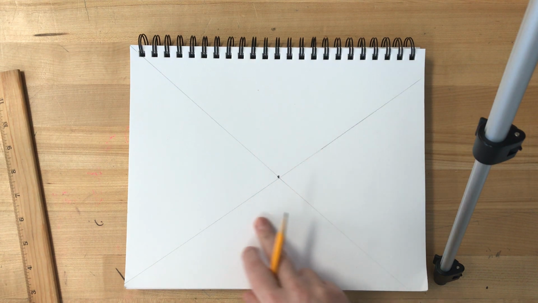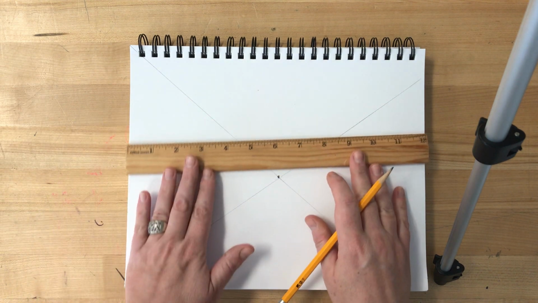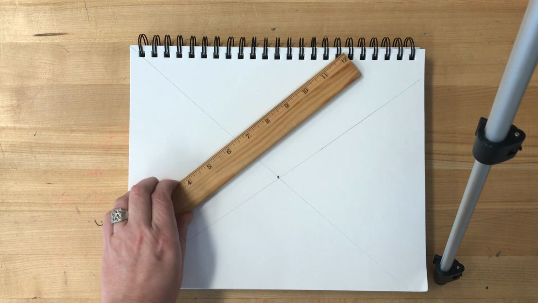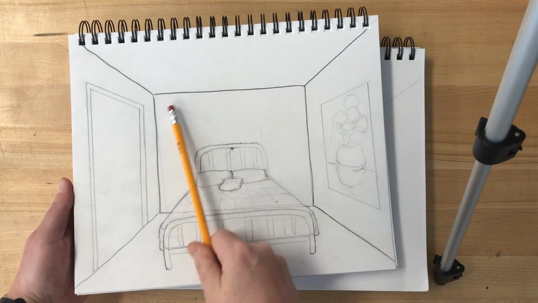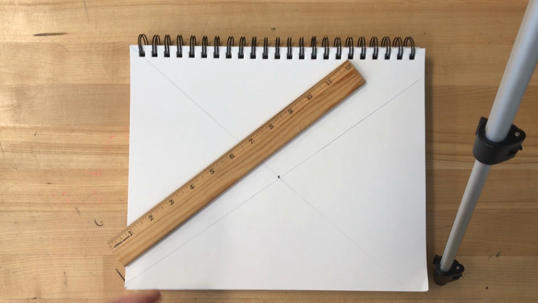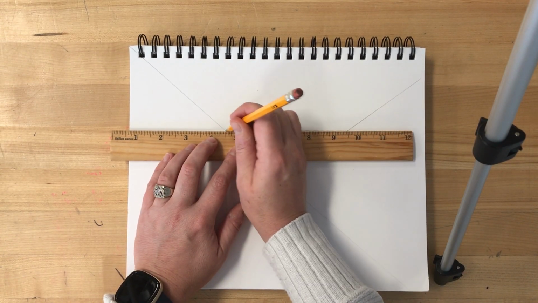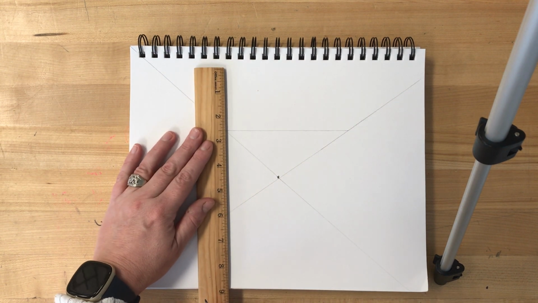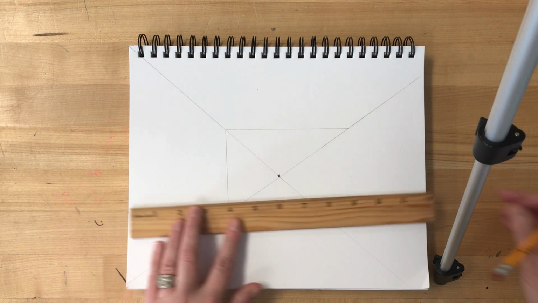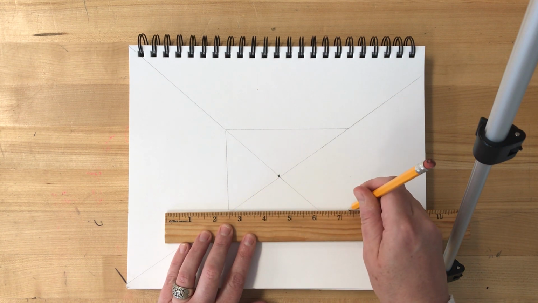Then the next thing we're gonna do is create the back wall of our room. And there's a couple of options. The larger you draw a rectangle inside your X, the smaller your room's gonna be. You can see I've got a pretty big rectangle here, and it's kind of a smaller space for all of our objects to exist in. So on this one, I'm gonna draw kind of a smaller rectangle in the back of the X, and it's gonna create kind of a larger space visually to have our objects in.